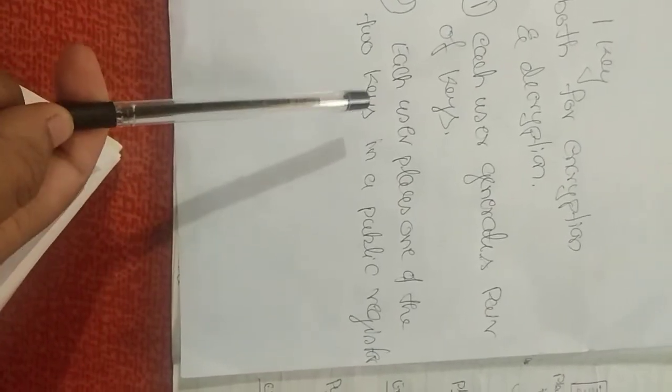This will become the public key, and the companion key will become the private key.